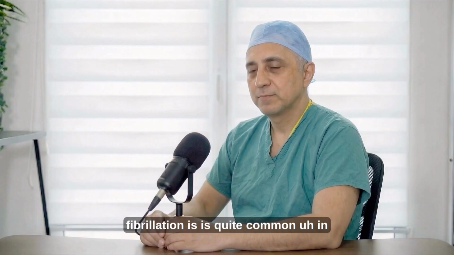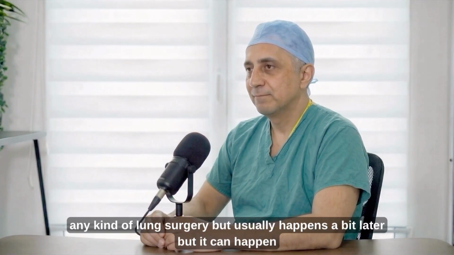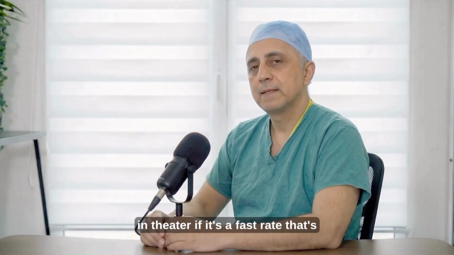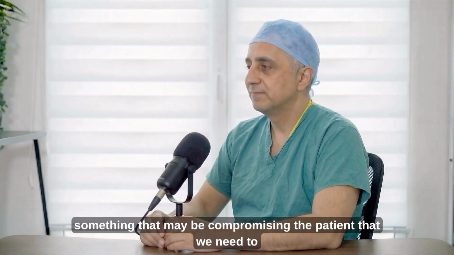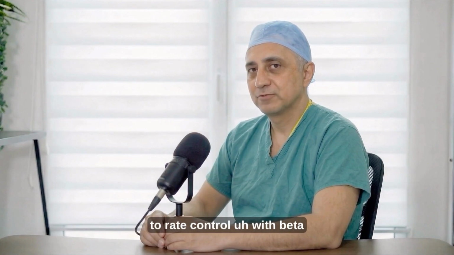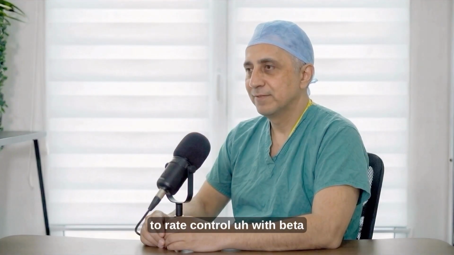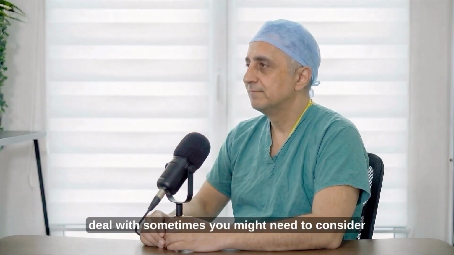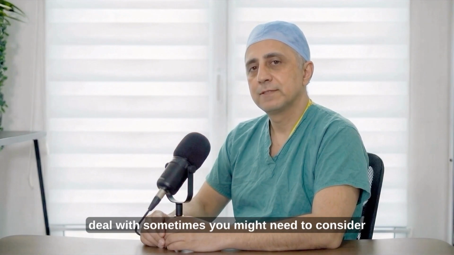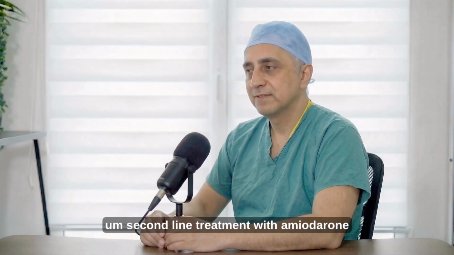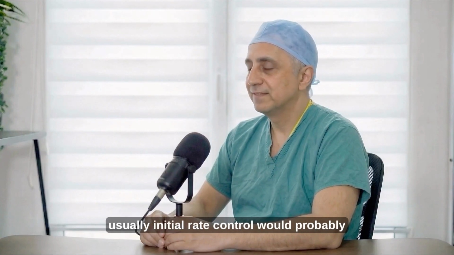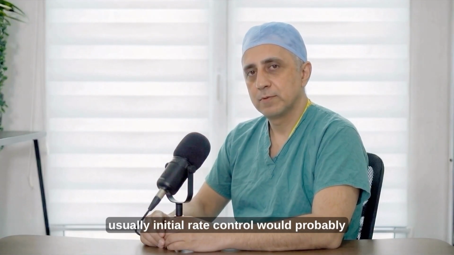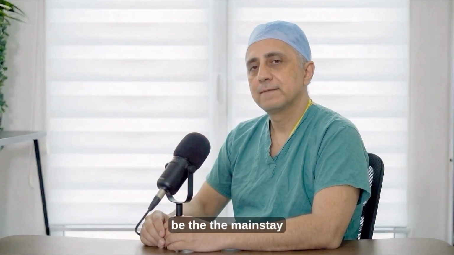Fibrillation is quite common in any kind of lung surgery, but usually happens a bit later, but it can happen in theatre. If it's at a fast rate, that's something that may be compromising the patient that we need to rate control with beta blockers to deal with. Sometimes you might need to consider second-line treatment with amiodarone, but you want central access for that. Usually, initial rate control would probably be the mainstay.